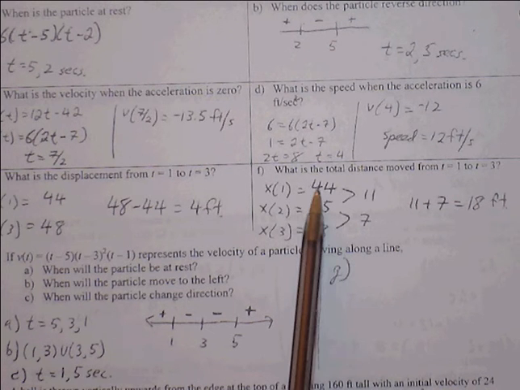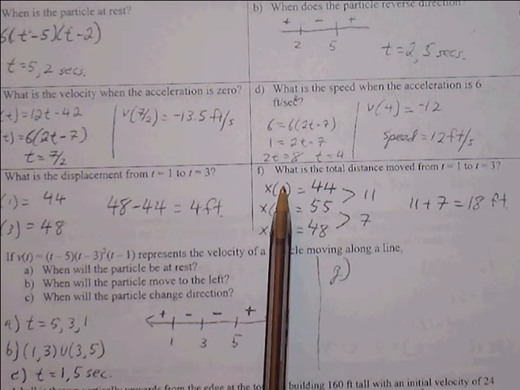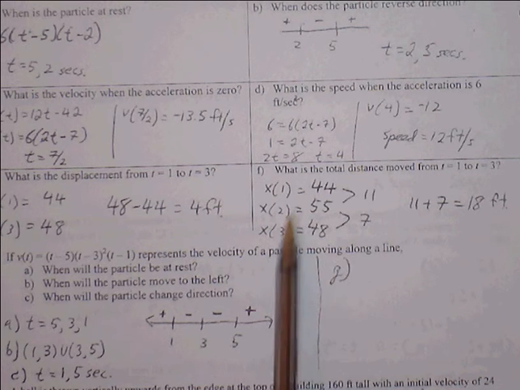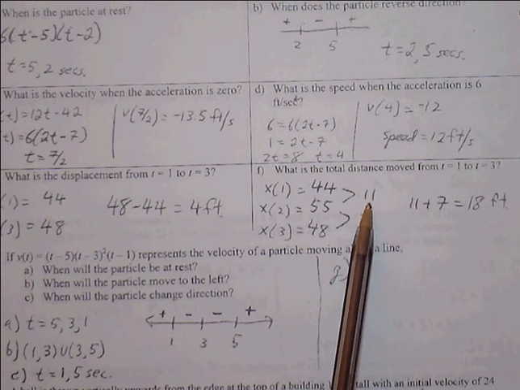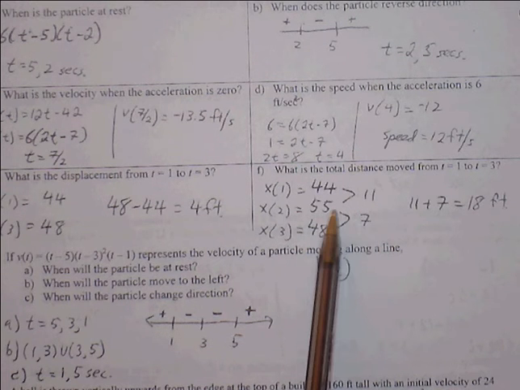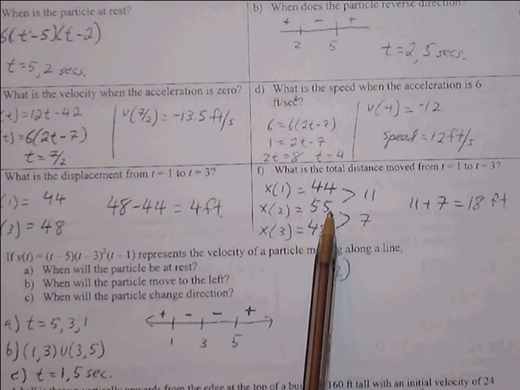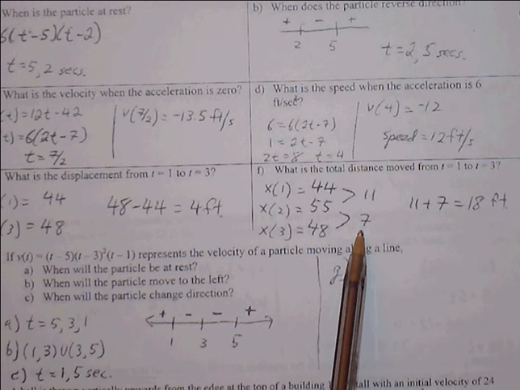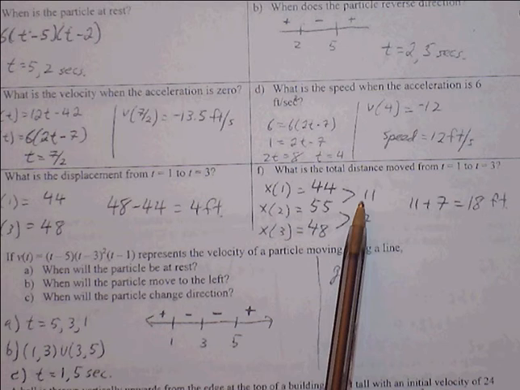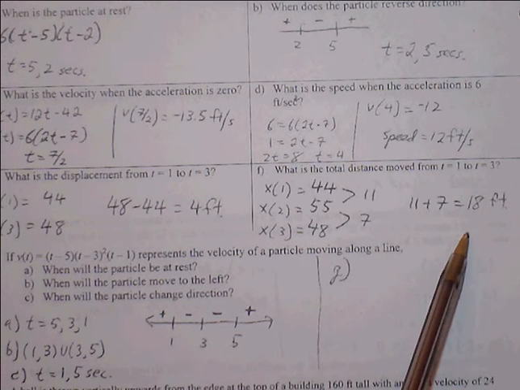So now we find the positive distance between each of these intervals and add them together to find the total distance. Between time t equals 1 and t equals 2, this particle is going to travel a distance of 11 units, or 11 feet. And then from 2 to 3, it's going to move backwards. 55 minus 48, it's going to travel 7 feet. So 11 plus 7 is 18.